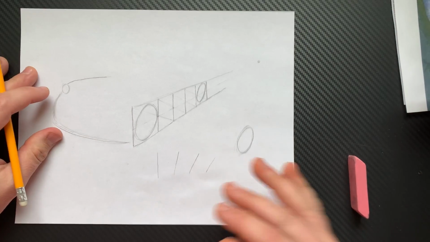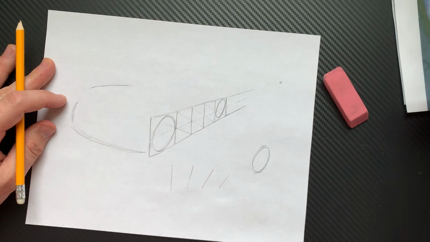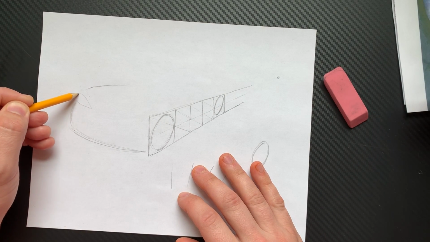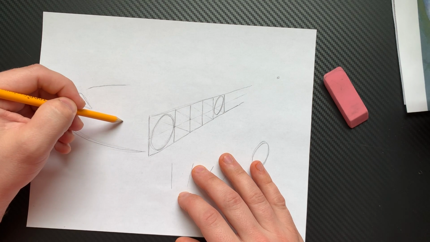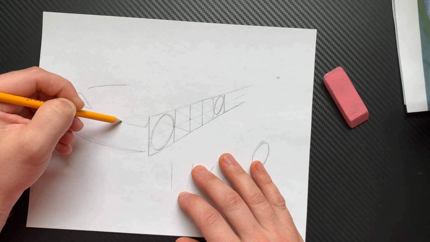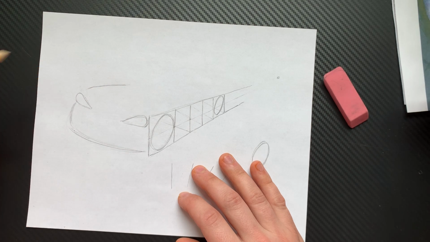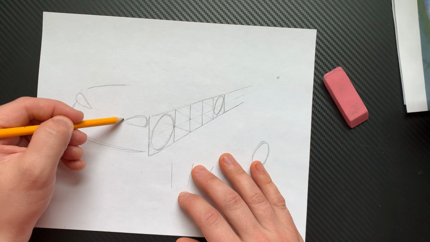Either way is fine. You know what? I think I'm going to change the shape of that headlight. Let's have this sort of a headlight here. Alright, next I'm going to create another headlight on this side that's the same general shape, but it looks a little bit different because of the perspective that we're drawing it in.